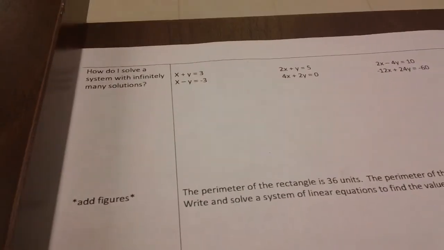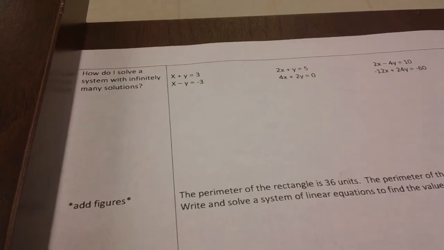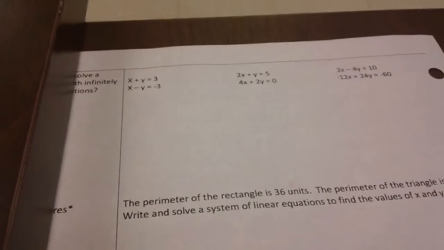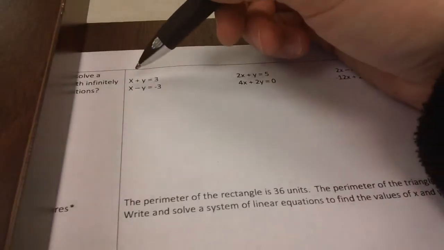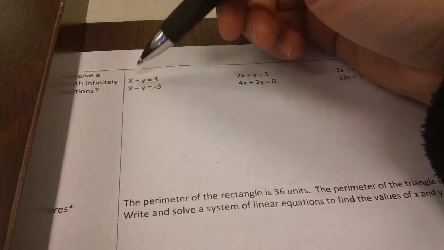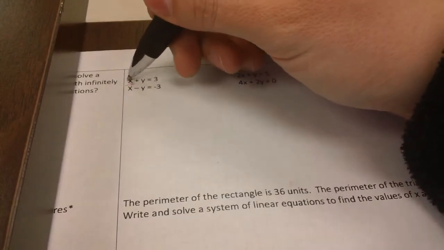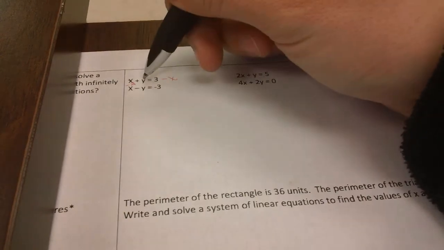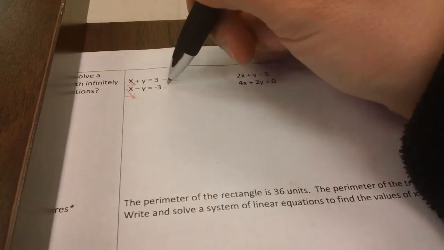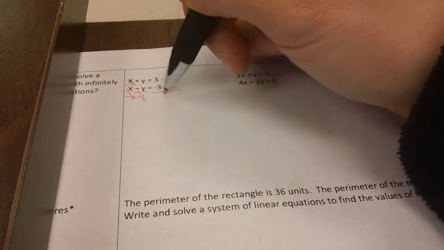On the next set, I have a system of equations with infinitely many solutions. That means we have the exact same equation. So here I'm going to subtract x to see if this equation, when I solve for y, comes out the exact same. Subtract x again, but here I have to divide by negative 1.